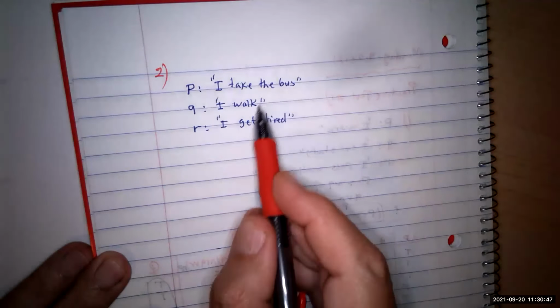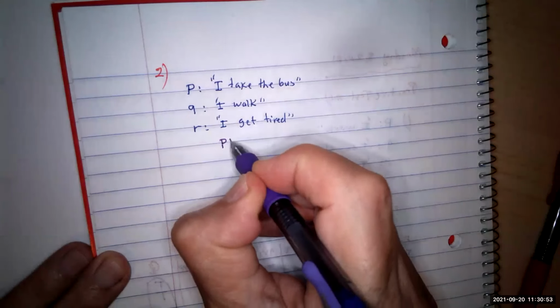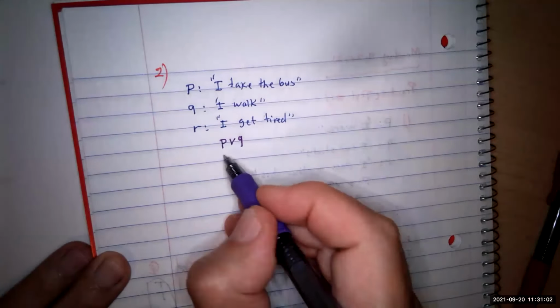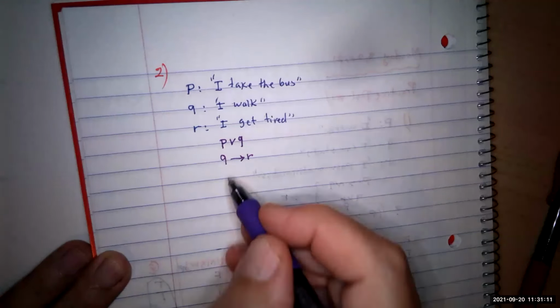Okay, so this is now what you want. The first step is I take the bus or I walk, and it's going to be P or Q. That's the first part. The second one is I walk, therefore I get tired. Okay, and we have another one. The other one is I don't get tired, so not R.